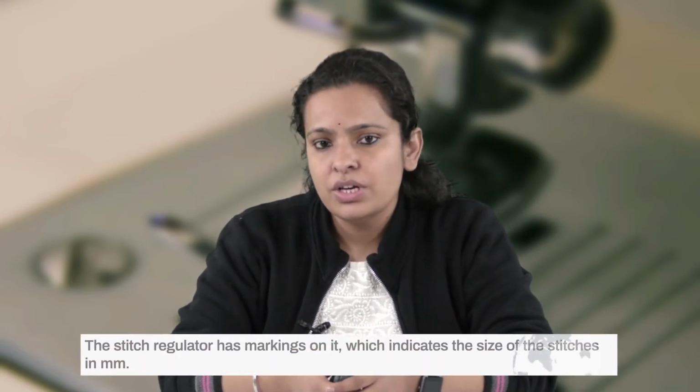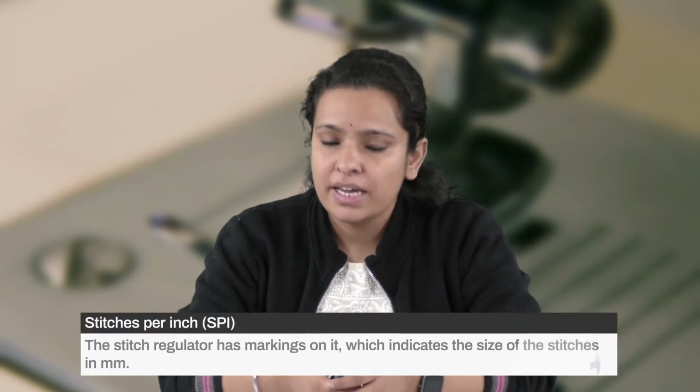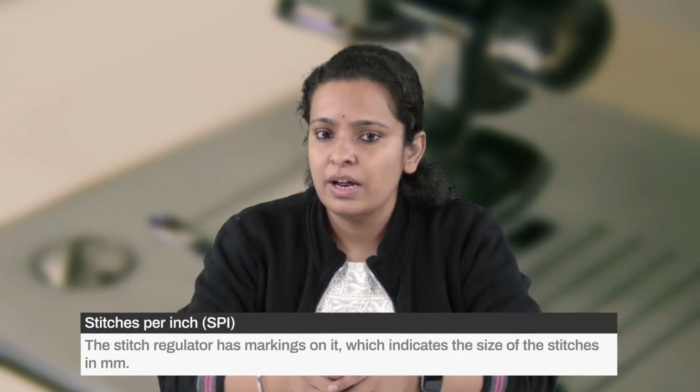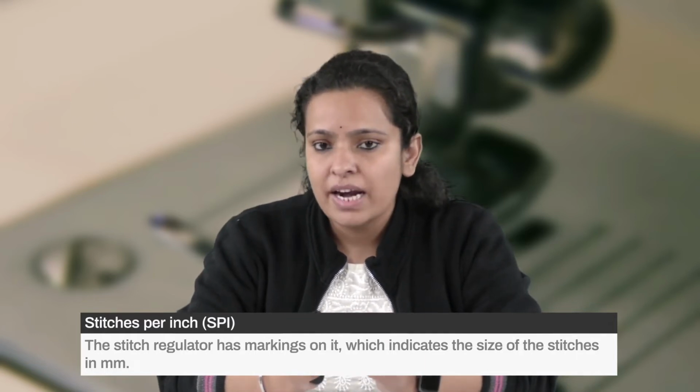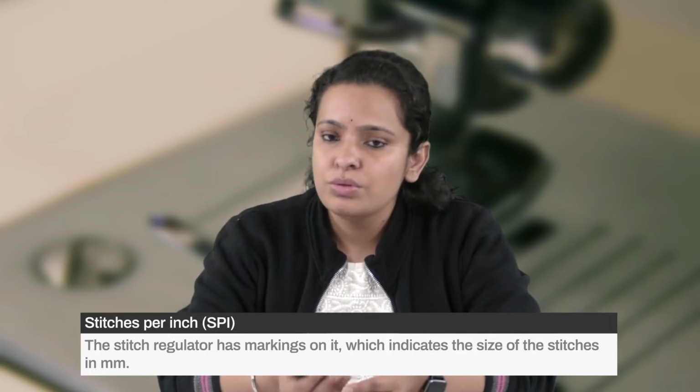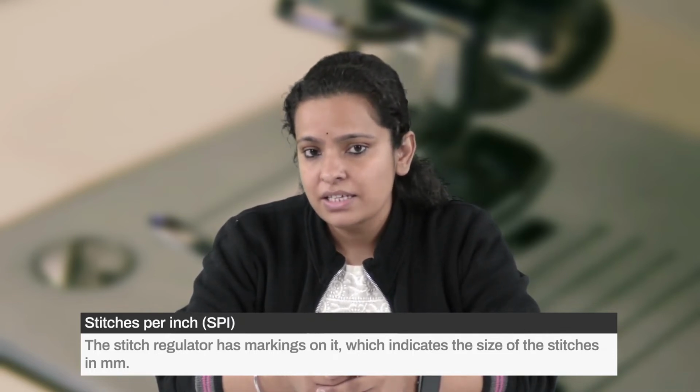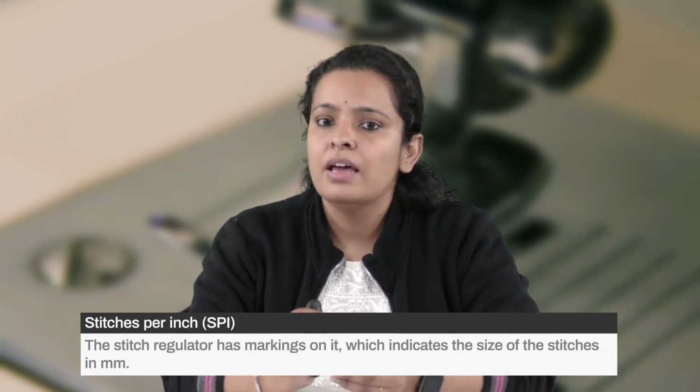So the stitch regulator has markings on it. If you see the machine, we have discussed the stitch regulator and it has markings on it, and using that stitch regulator, which indicates the size of the stitches in mm, we adjust the size of the stitches we are using.